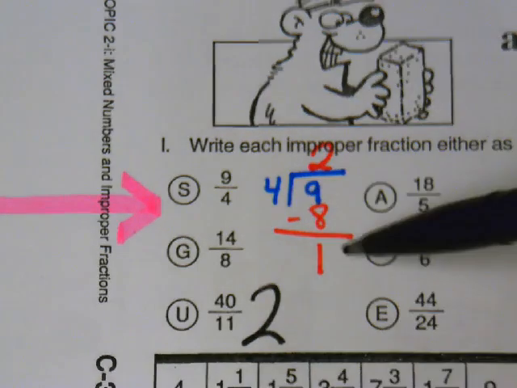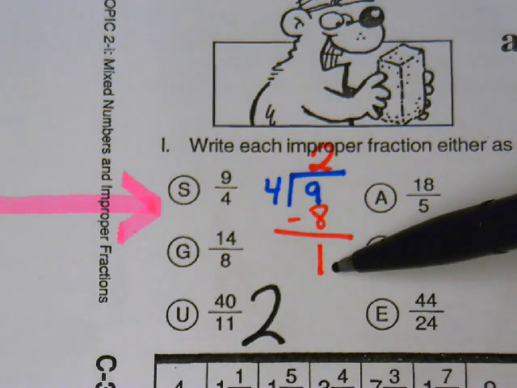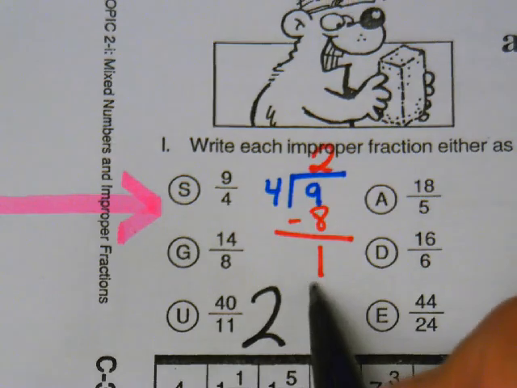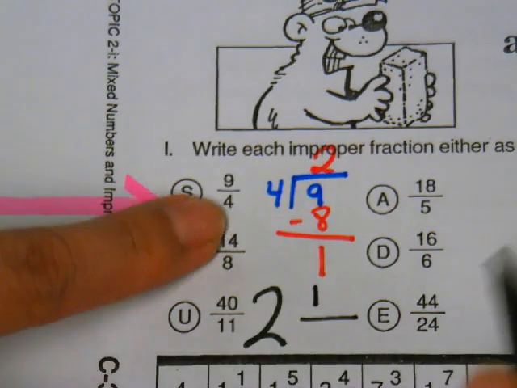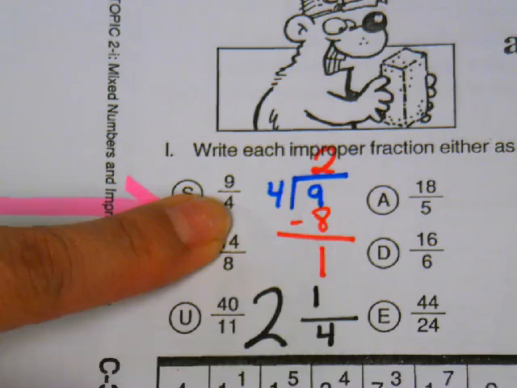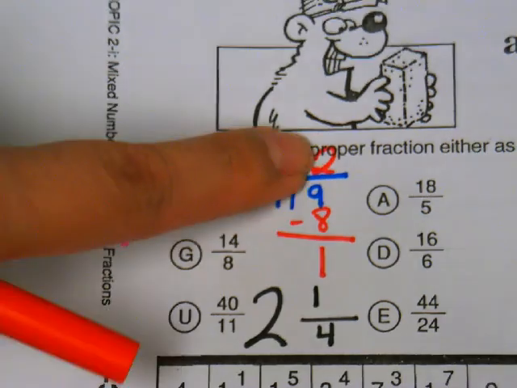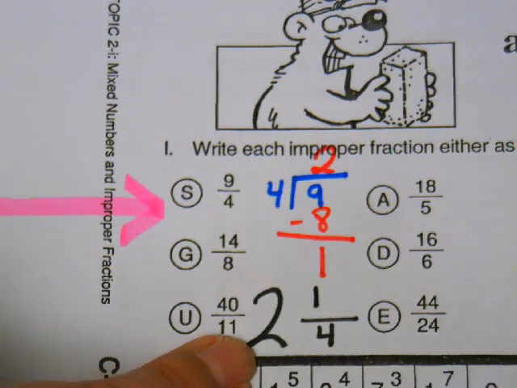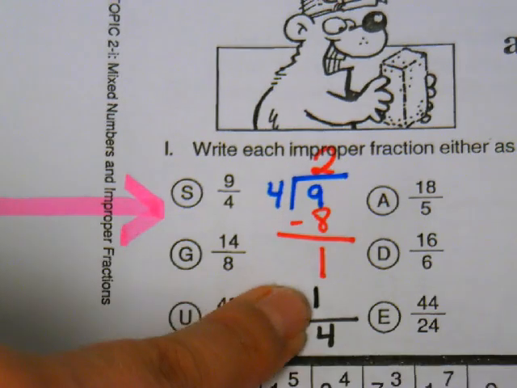You see this one's at the bottom, right? It's kind of like a remainder. Well, it is a remainder. That goes on top. And then that number stays the same. Your 4 stays the same. It doesn't get upgraded to anywhere else. So this top number is your big number. Your remainder is your numerator, and your denominator stays the same.